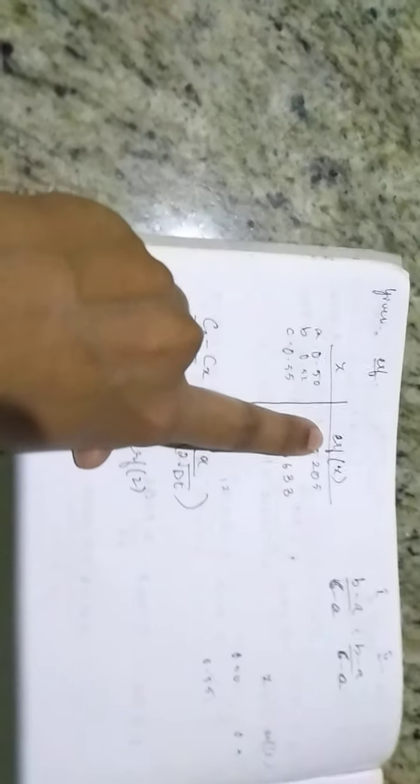Don't get confused about which formula I am talking about. So for various values of z, they will give the error function.